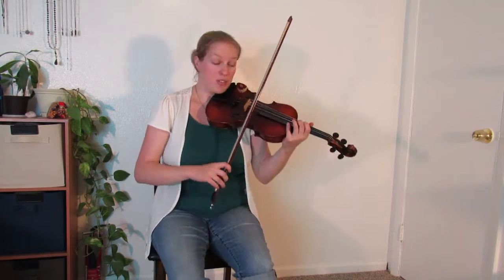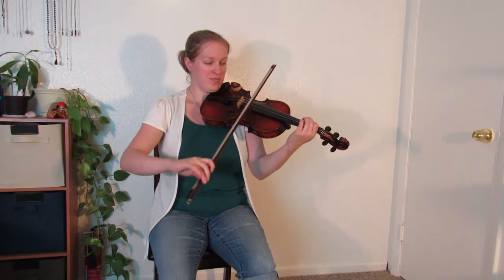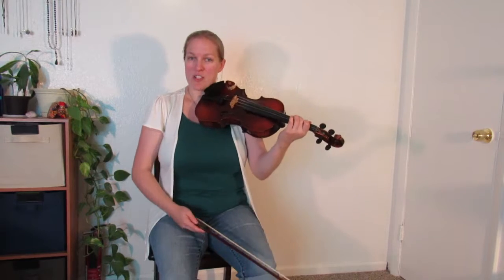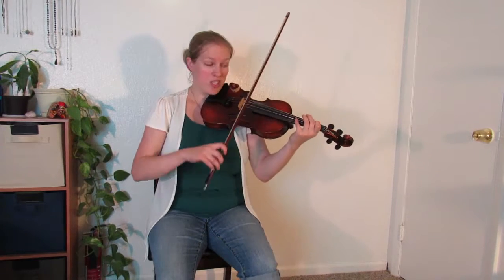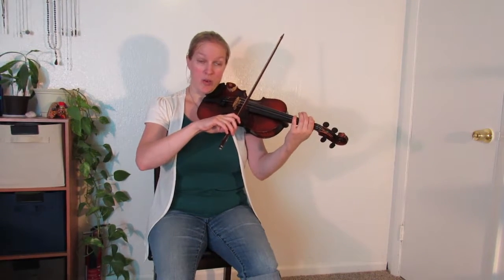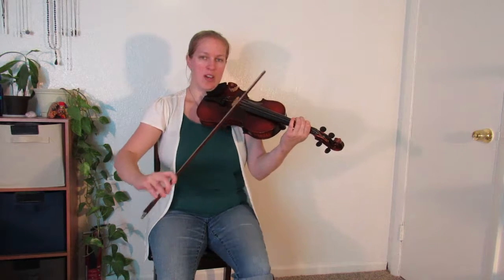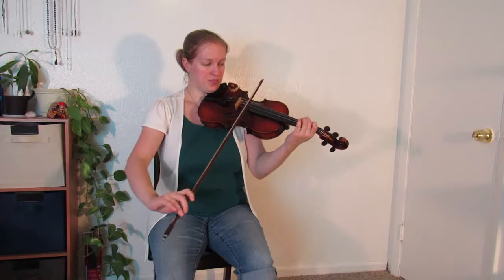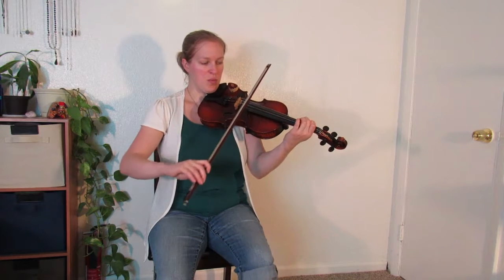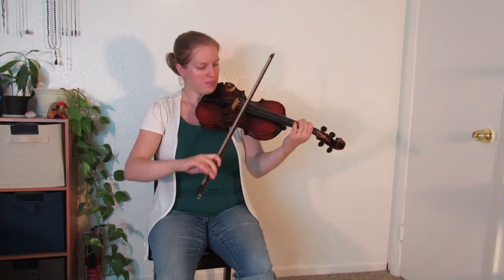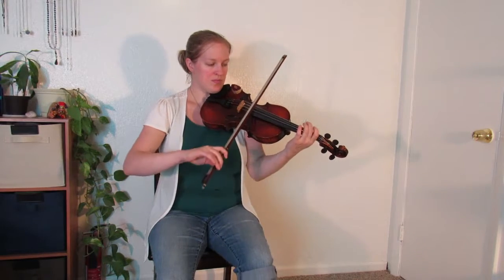After that, it drops down to the open D. This climbs up to F sharp, climbs back down. So there's no skips, just climbing one note at a time. Ready, go. Let's put that second phrase together.